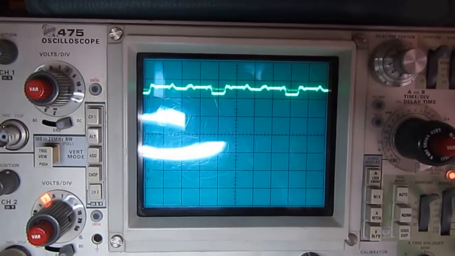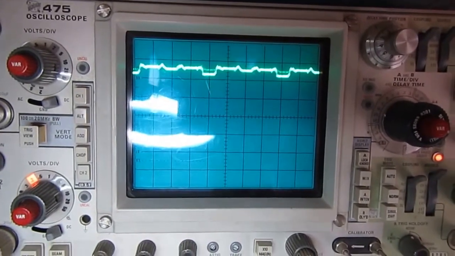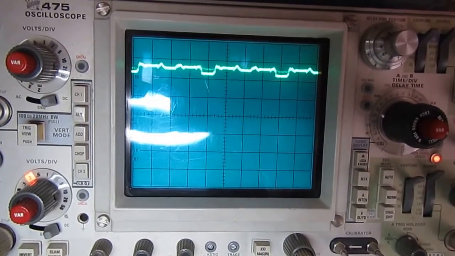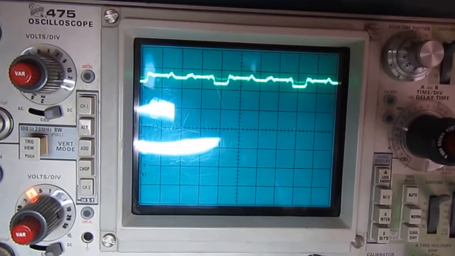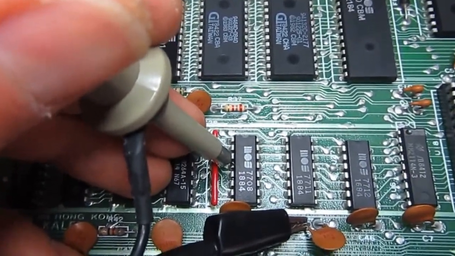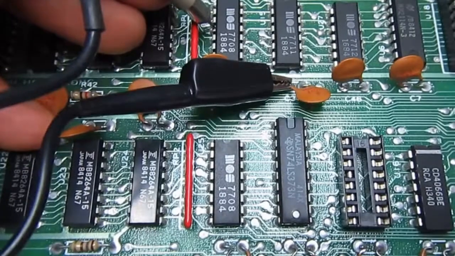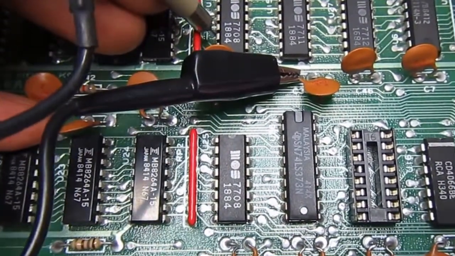Okay, this is the signal that was not going over 2 volts, and now it's at 5 volts. So this chip is not driving a short anymore. And let's check the other pin that was driving a short.